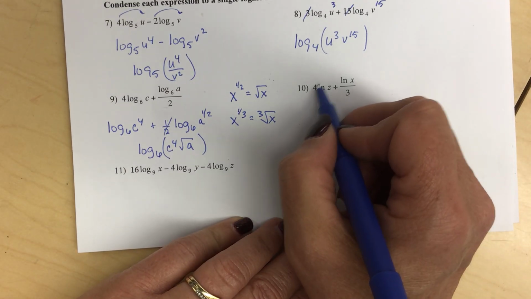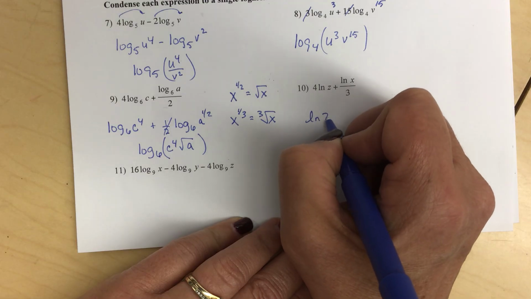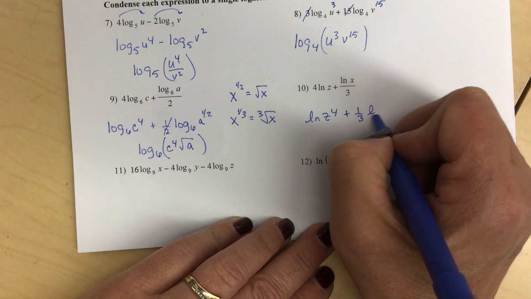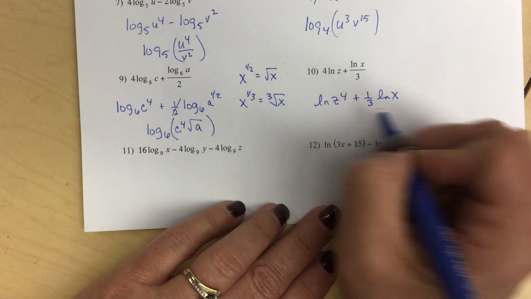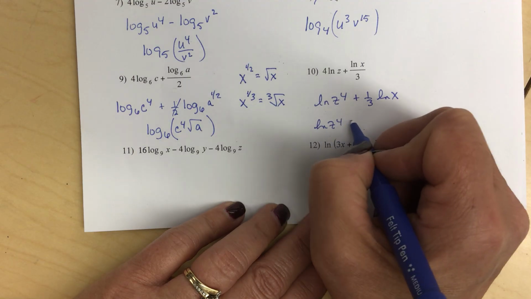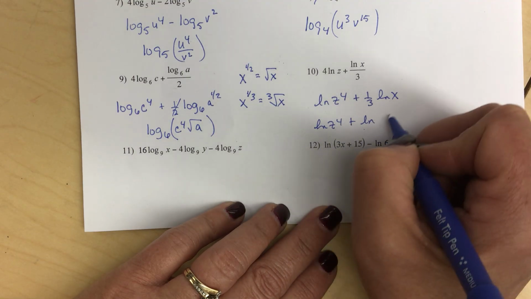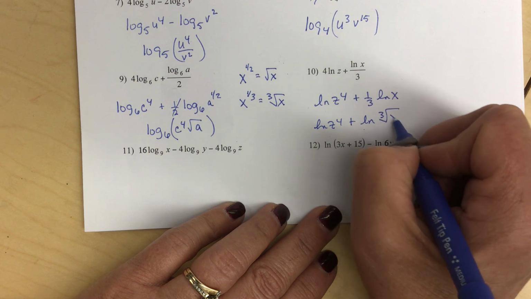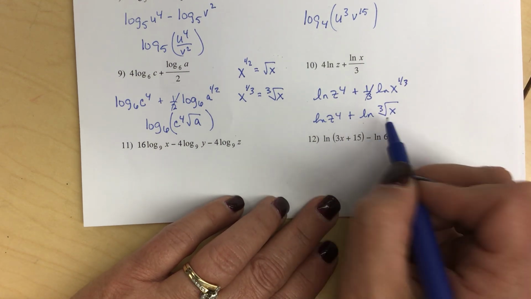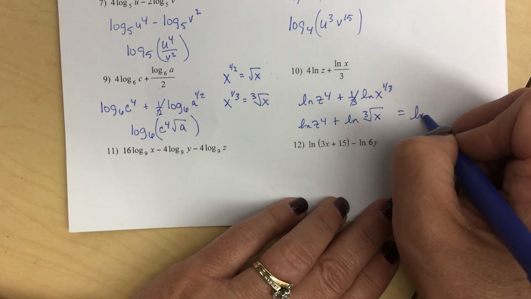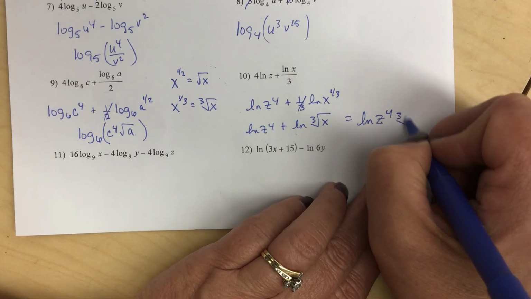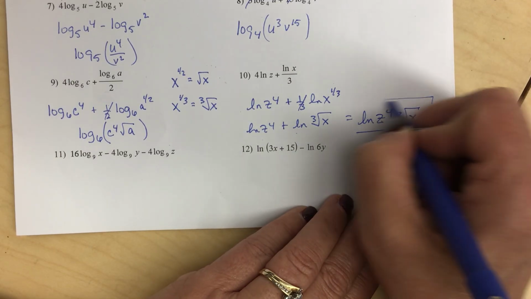So I'm going to make my 4 an exponent. So this is ln of z to the 4th. Then this is like 1/3, so plus 1/3 ln x. So this 1/3 becomes the cube root of x, because it's like x to the 1/3. Then I'm going to put that together with multiply. So this is ln of z to the 4th times the cube root of x.